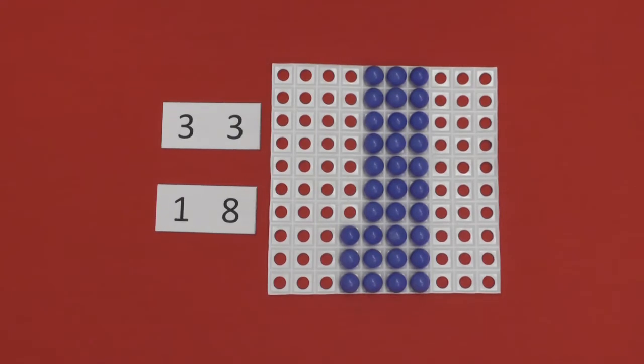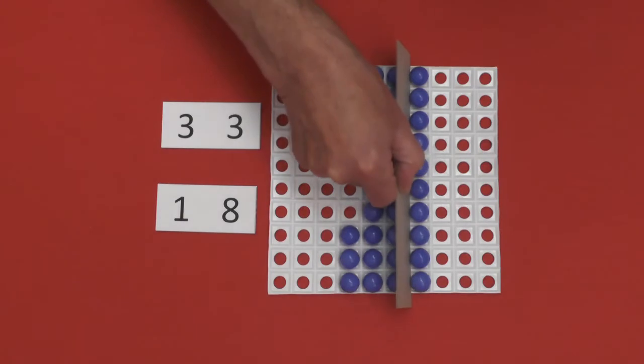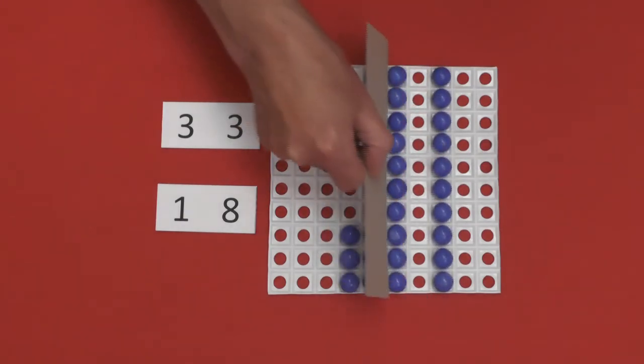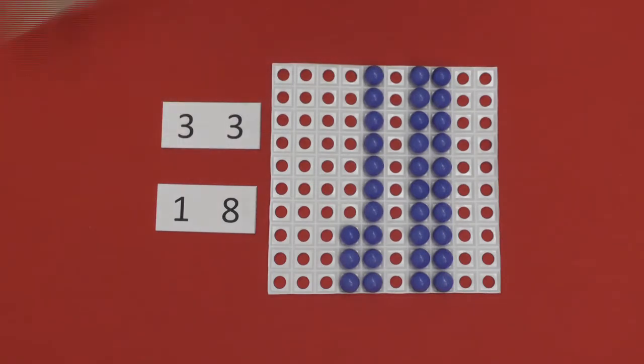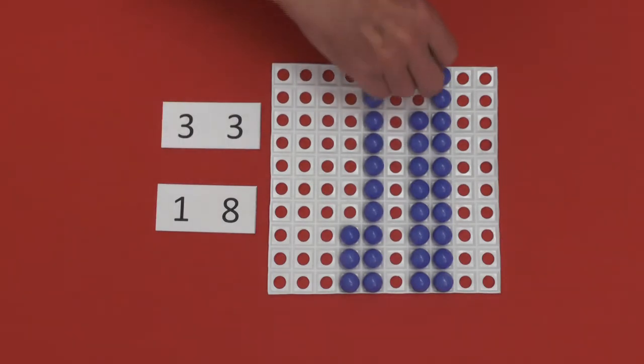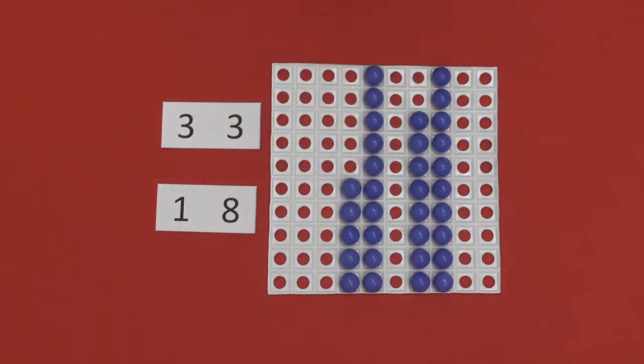Here is an alternative approach for subtraction. 33 take away 18. I remove 18, well I remove 10 and I remove another 10 and that is too many. So I replace 2 and then I have removed 18 and my result is 15. The children write this down on their square paper.